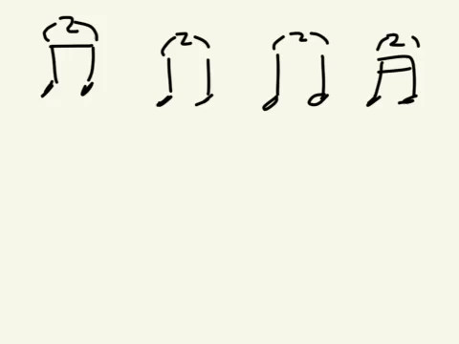So with a duplet, it's exactly the opposite of the triplet. So now instead of putting 3 beats into 2, we're putting 2 beats into 3. Okay? So this duplet gets the same value as 3 8th notes.